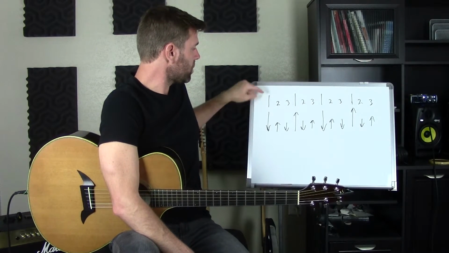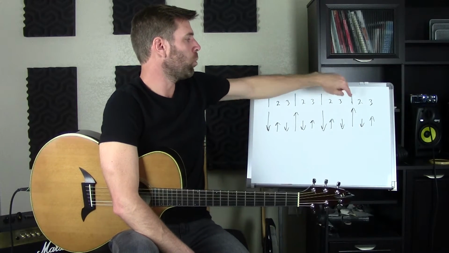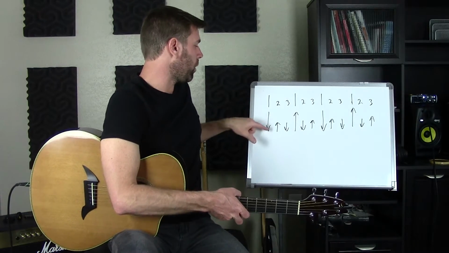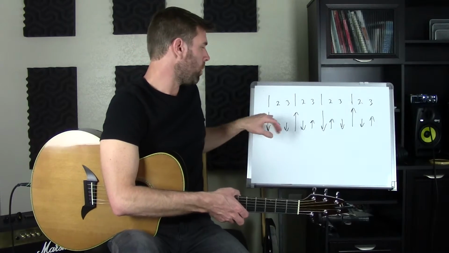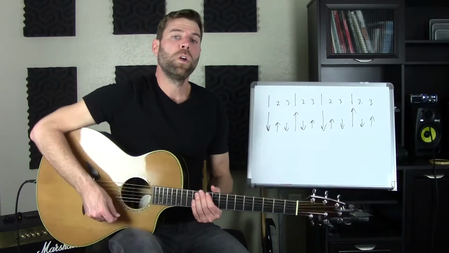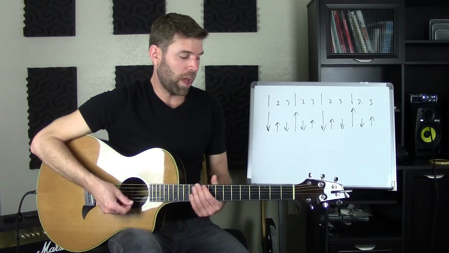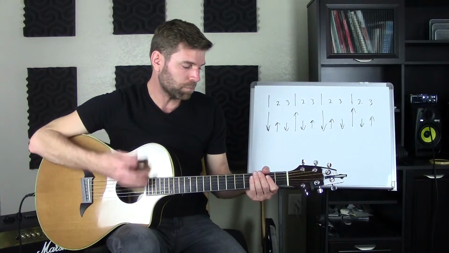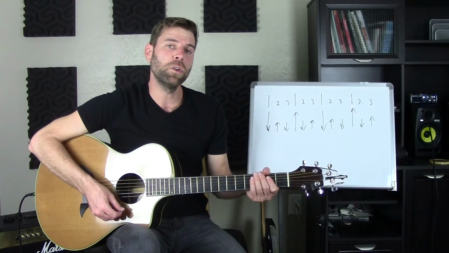So thinking of it like this, with the counts 1, 2, 3, 1, 2, 3, 1, 2, 3, 1, 2, 3. And I notice on the ones I have a big arrow, and on the 2 and 3 I have small arrows. So on the big arrows, you're going to accent that strum. So you're going to actually play heavier on that. So if we've got 1, 2, 3, we're going to go heavy on the ones and light on the 2 and the 3.